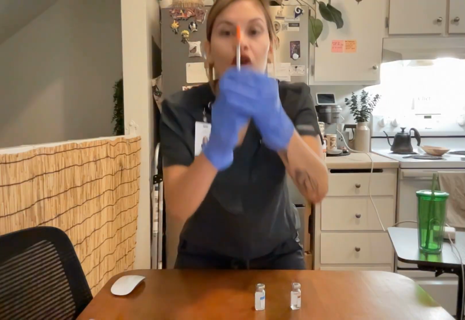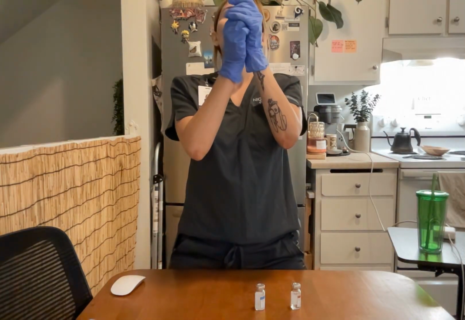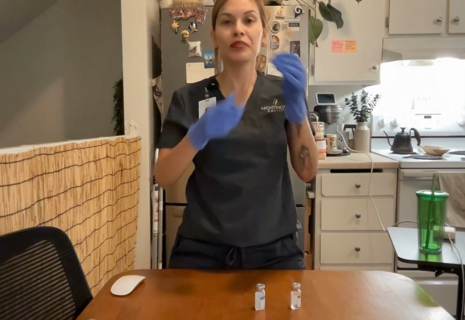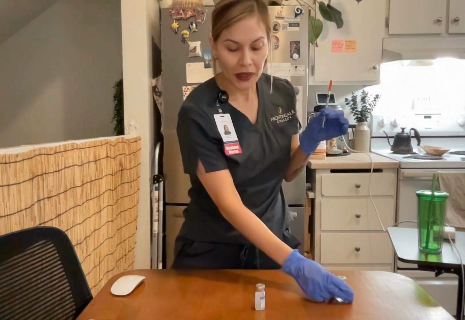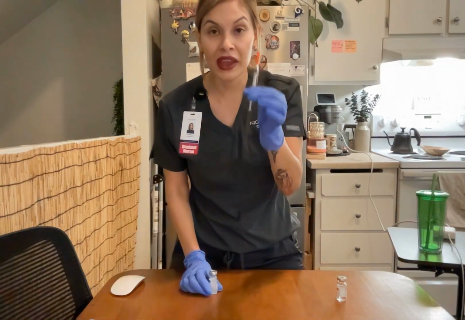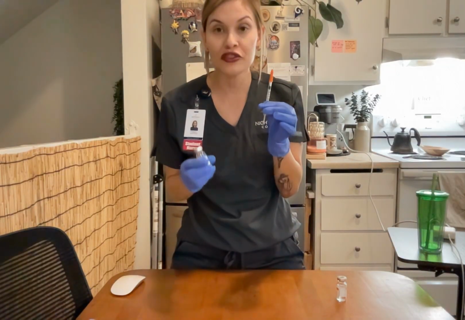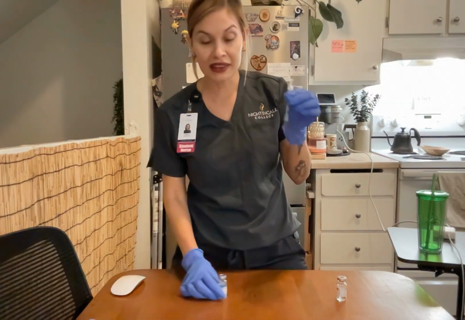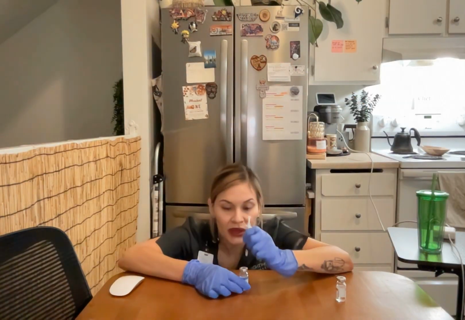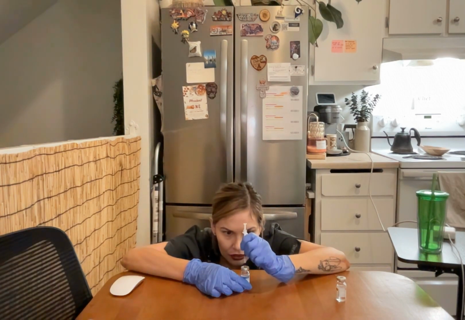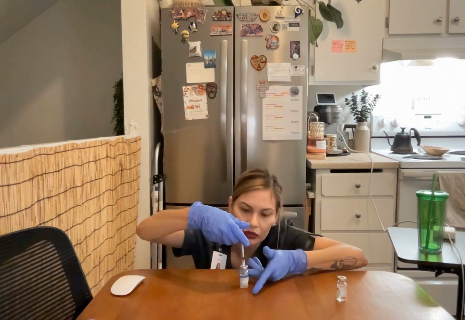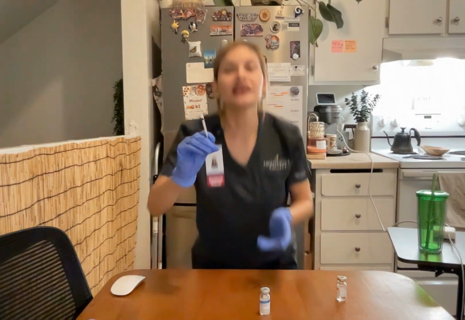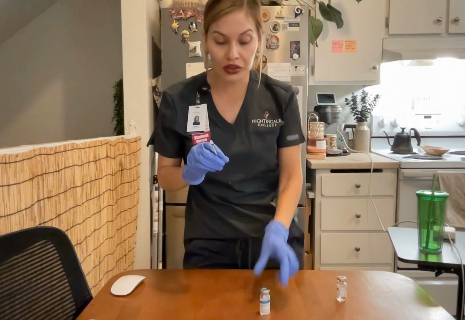Now, with the cap still on, I'm going to fill the syringe with air to the prescribed order of NPH insulin, which is 8 units. I'm going to remove the cap and inject the air into the NPH insulin vial. While injecting the air, I make sure that the needle doesn't get in contact with the NPH medication.